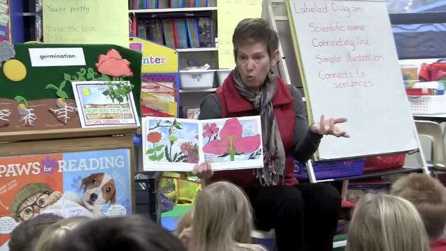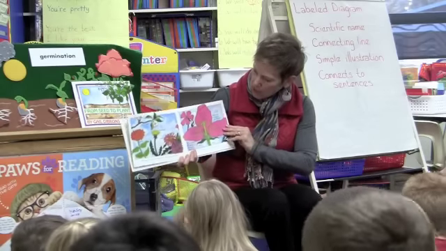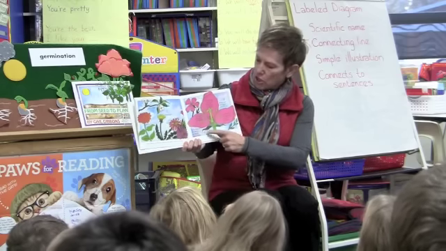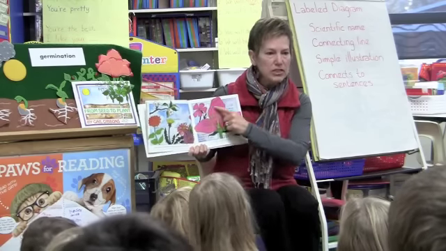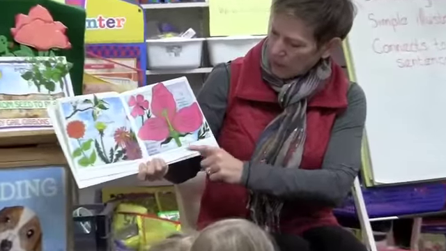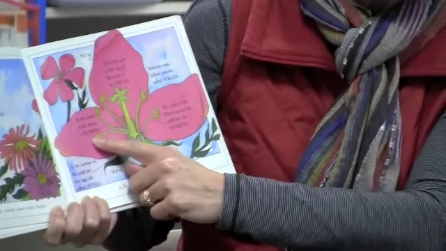Now, this is the part where Gail Gibbons really helped me to get her message, because when she said a flower is made up of many parts, she included a labeled diagram that shows the parts. There's the pistil, and she explains that that's at the center of the flower.